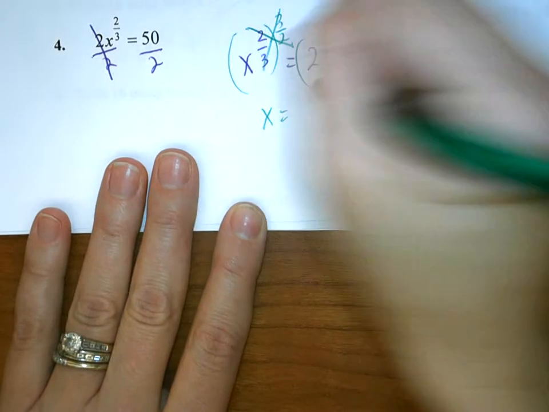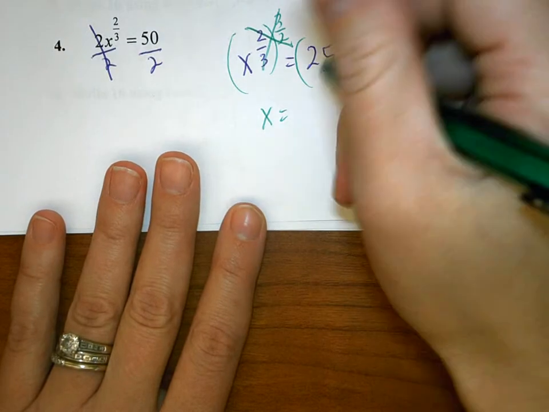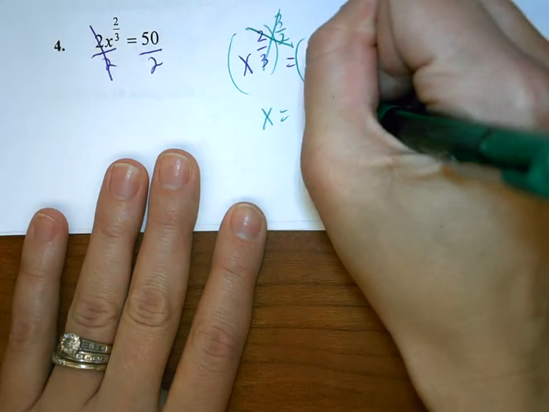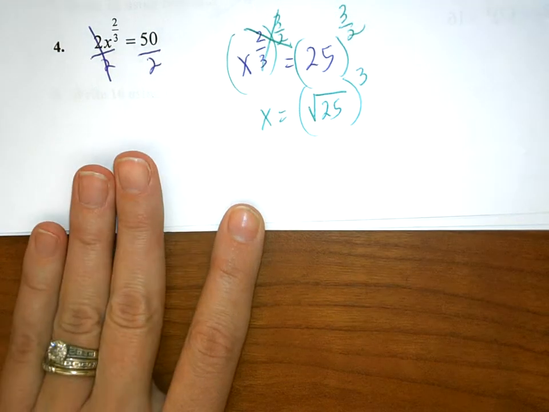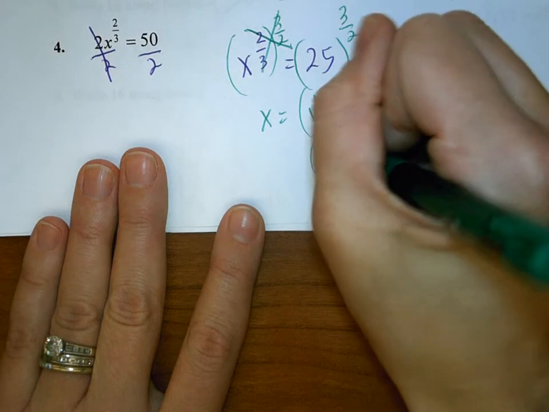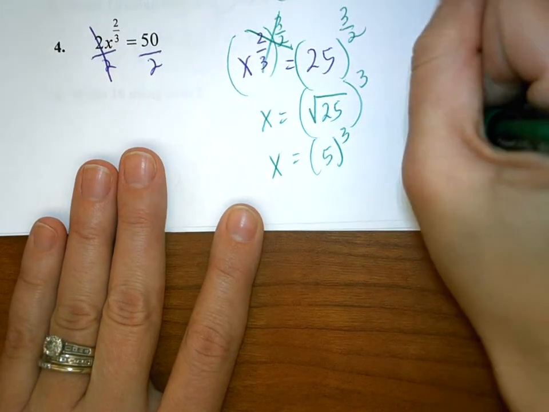X is by itself. Which number is going to go for the root? 2. So it's the square root of 25, and then we raise it to the 3rd power. What is the square root of 25? 5. And then 5 to the 3rd power is 125.